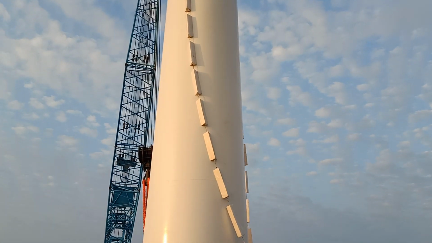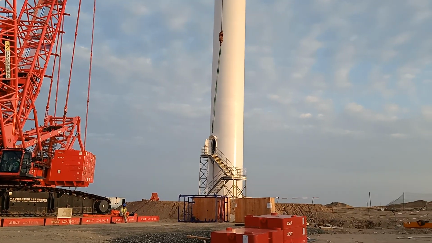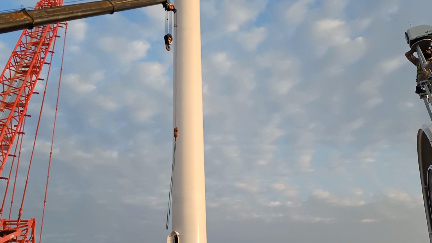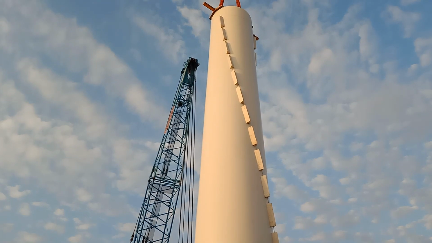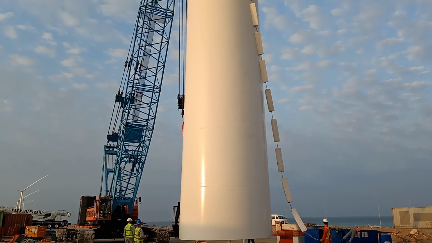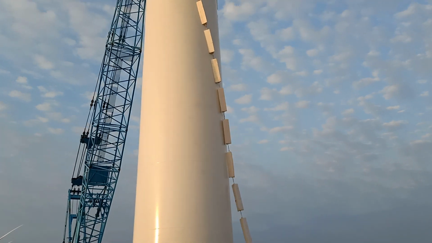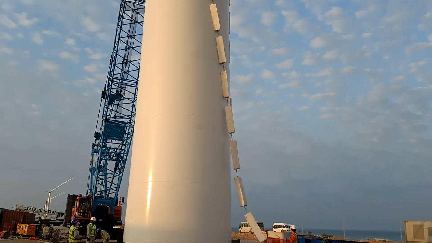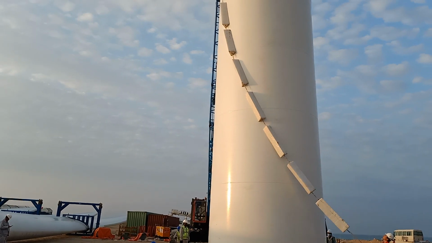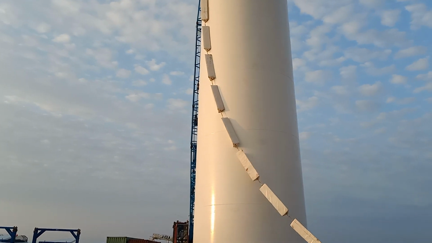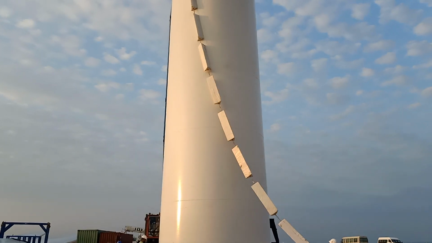So it's going to installation. We already installed the base tower, mid 1, mid 2, and now we are going to install the top of the tower, the wind turbine top tower, and we are installing our helical strake. As discussed already, it controls the air, disturbs the air, and also controls our tower.